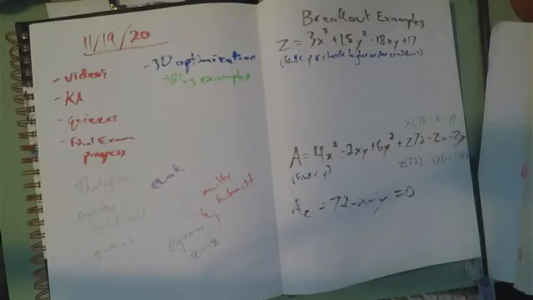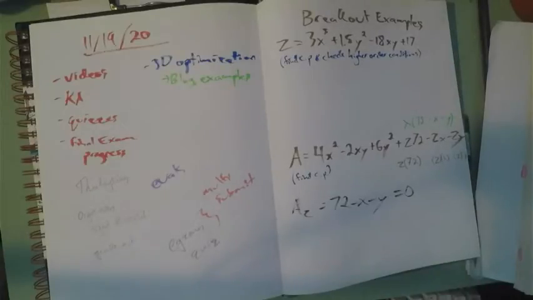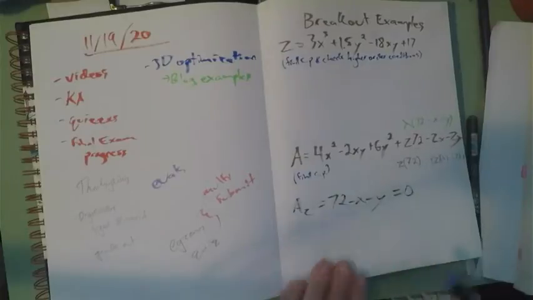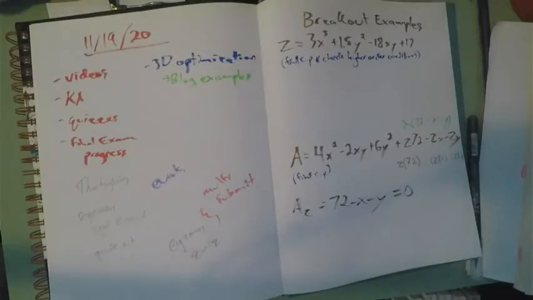All right, let's take a look at these questions that we had during breakout groups in class today. We're really going to focus on this one. We'll come back to this when we talk about Lagrangian optimization.